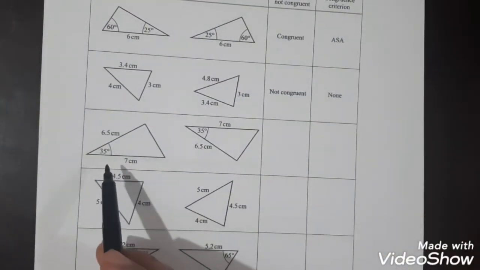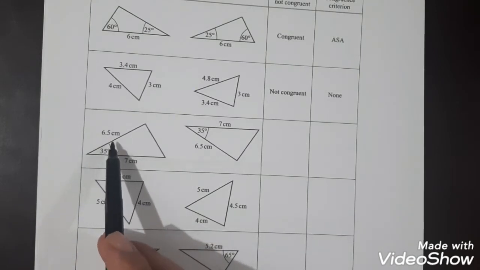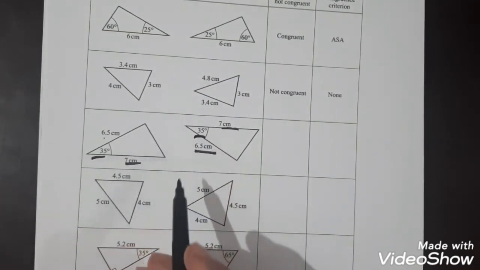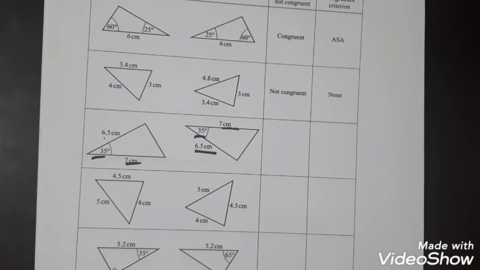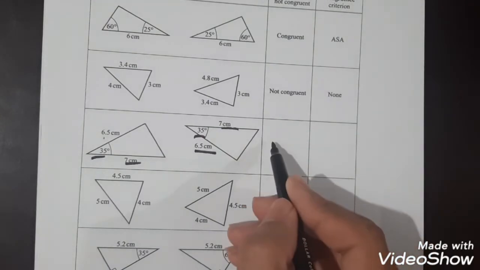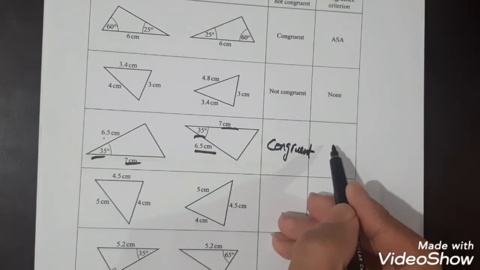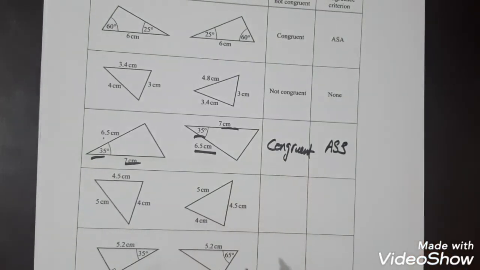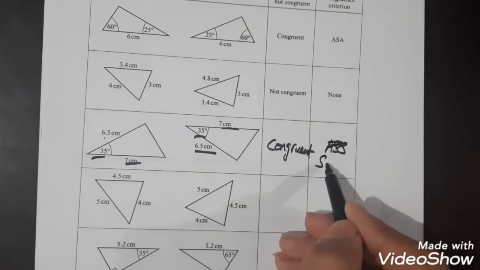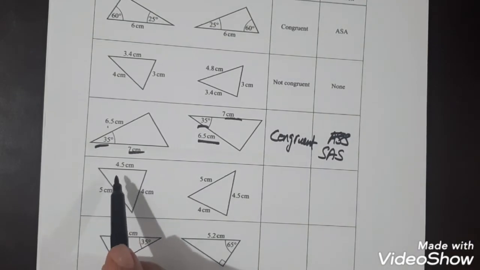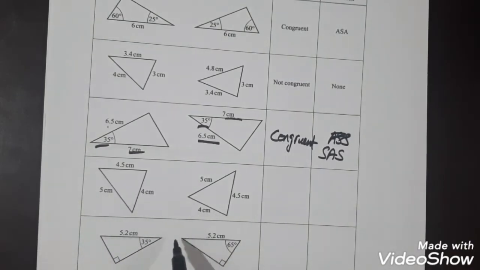Then question 3 states over here 7 centimeters, 7 centimeters, and 35 degrees and 35 degrees. So this is congruent, and here we write congruent with SAS. Then up here SAS. Then next is 4.5 centimeters. Over here the lengths are the same but shown in different directions, so this is also congruent.